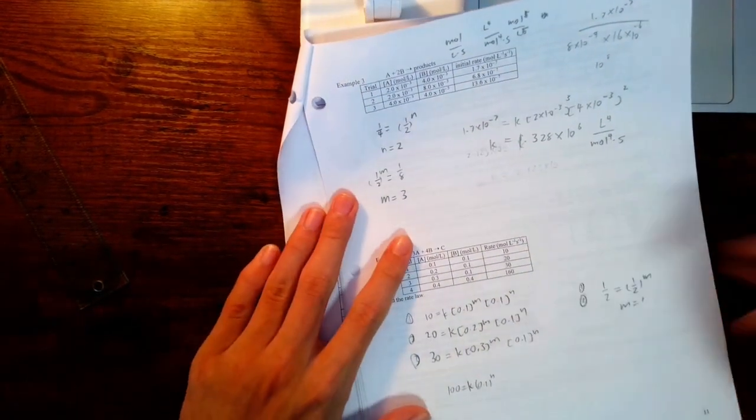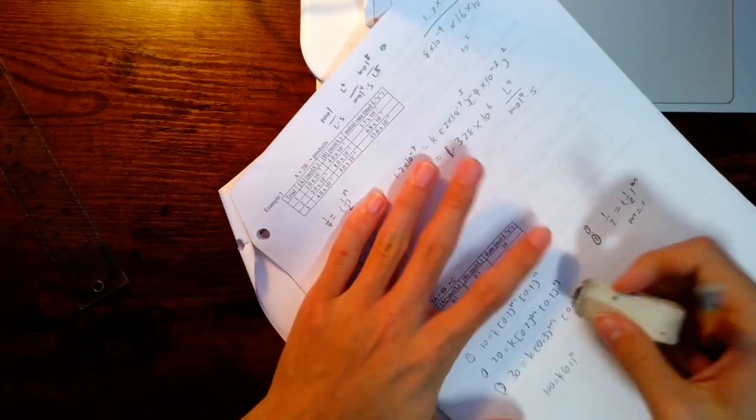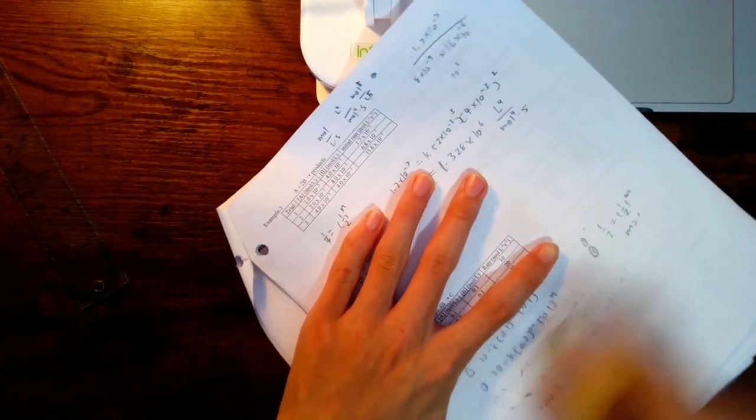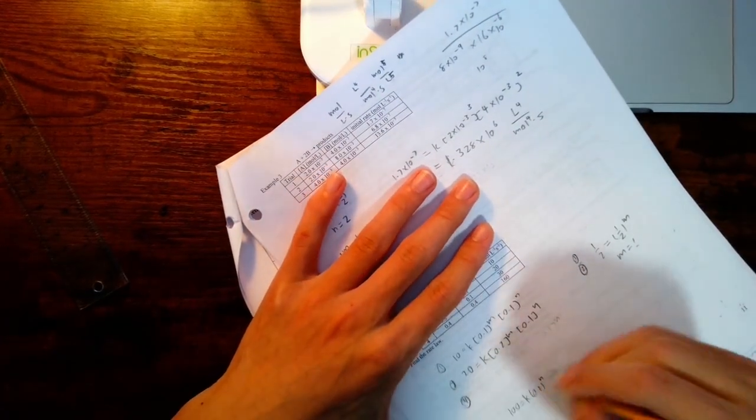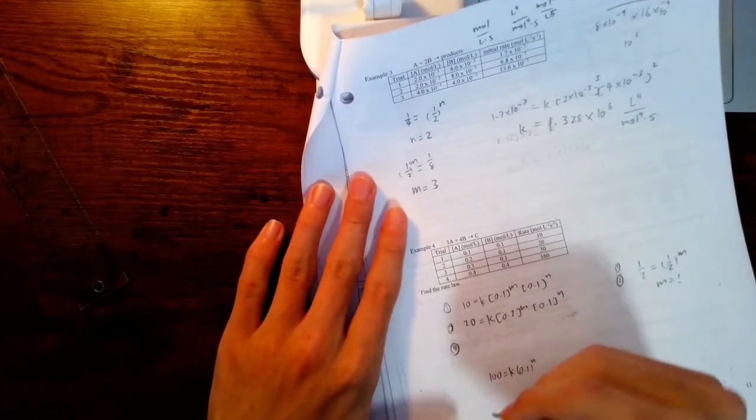Actually, oh, you know what? The third one is kind of useless. We should take the fourth one because it's repetitive. Okay, so far I use number 1 and number 2.